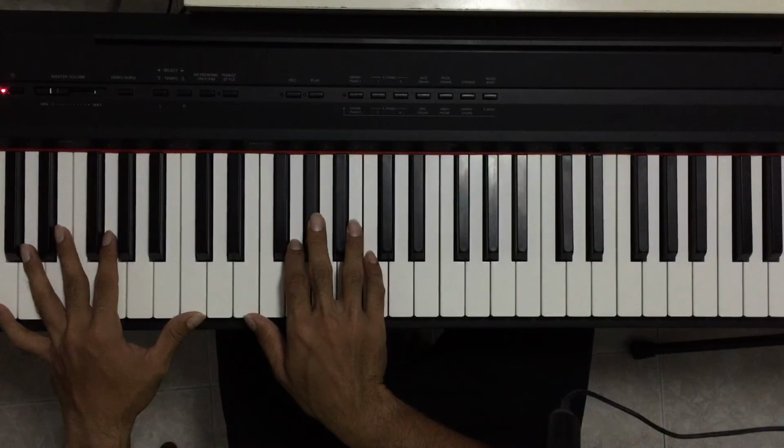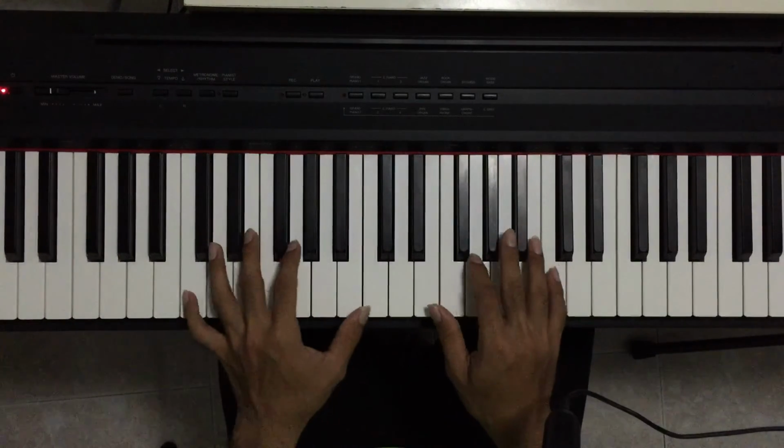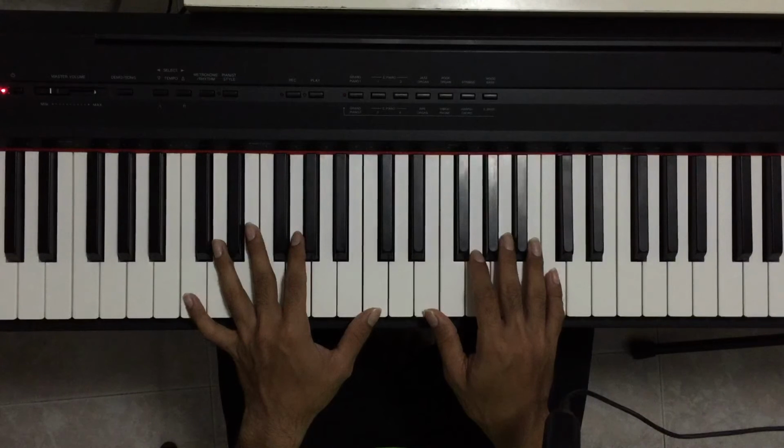Just a sneak preview for our next lesson. In our next lesson, we will be learning the melody introduction for Still, and it will be a very, very interesting lesson to look out for. I look forward to seeing you in the next lesson.